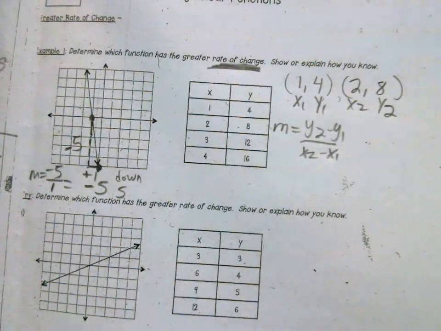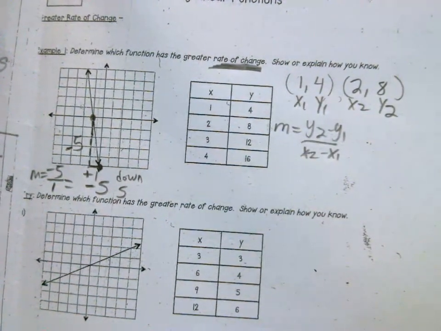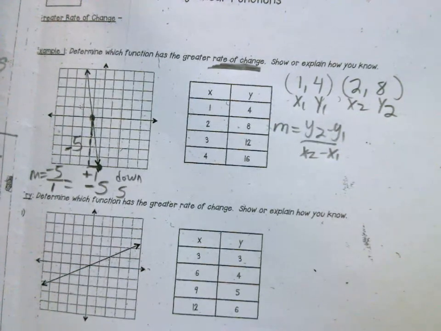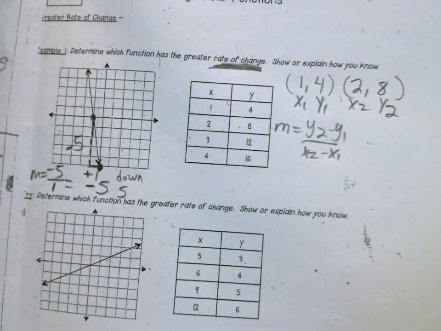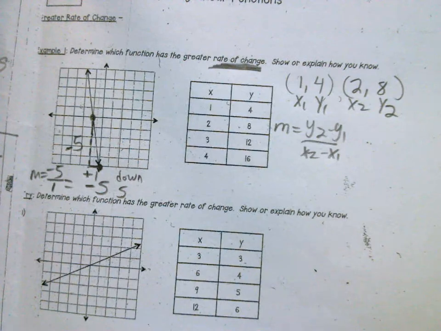Please make sure you study the formula because on our test on Friday, you can't use any notes. Okay, so please make sure that you study the formula, you know the formula by heart.